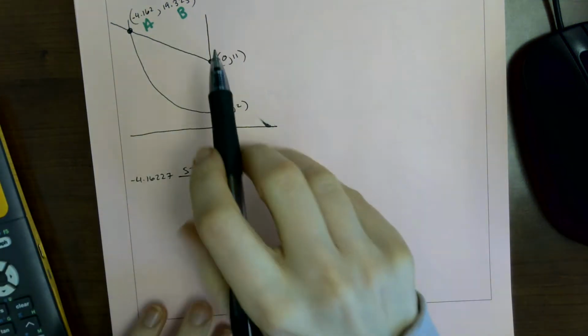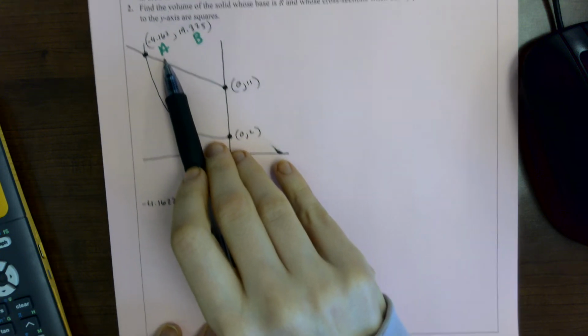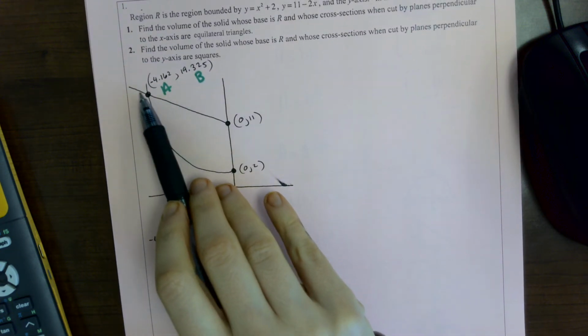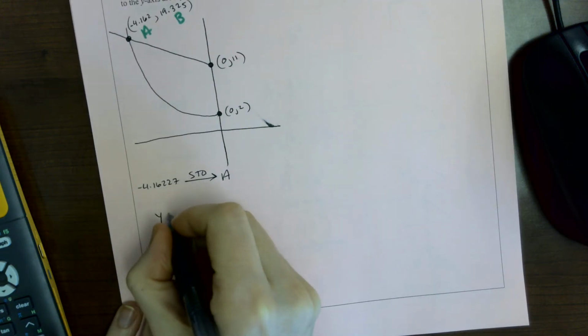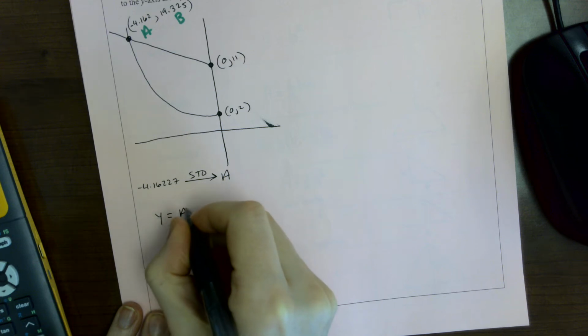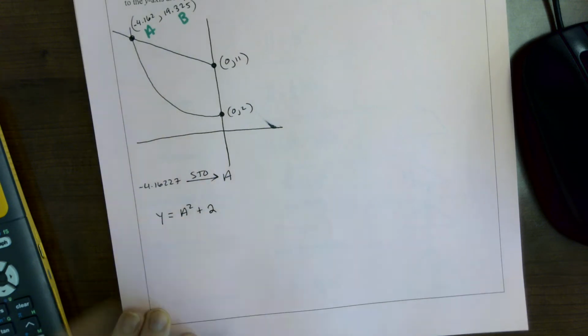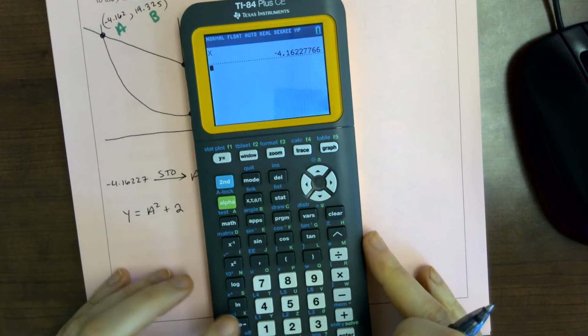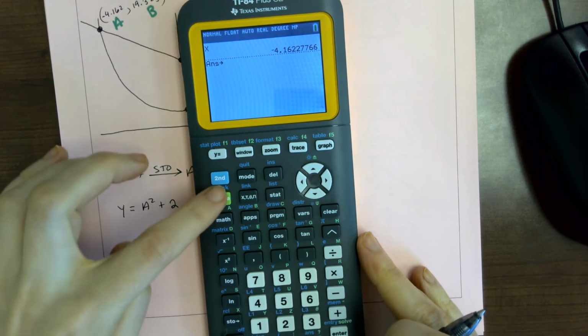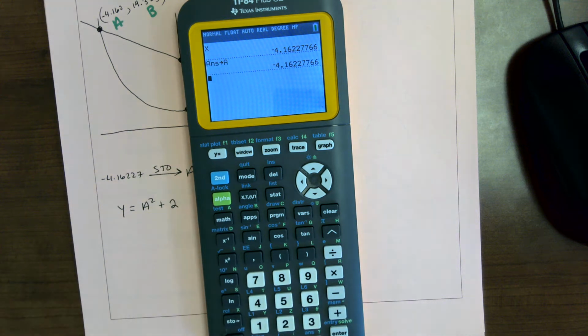Now, for B, oh, it's not there anymore. But for this y coordinate, I just plug this value A, which I just stored, into either of these two graphs. So I guess I'll use the squared one. So y equals a squared plus 2. All right, so I already stored, oh, I didn't even store that yet. Be careful. Lots of times I write down on my paper that I stored, but before I actually do.